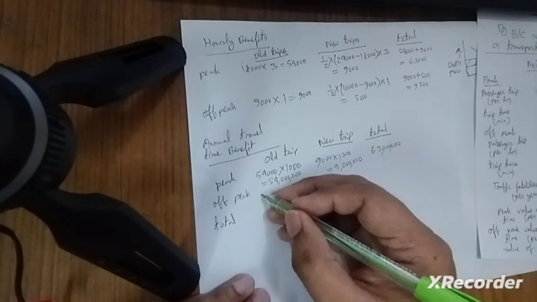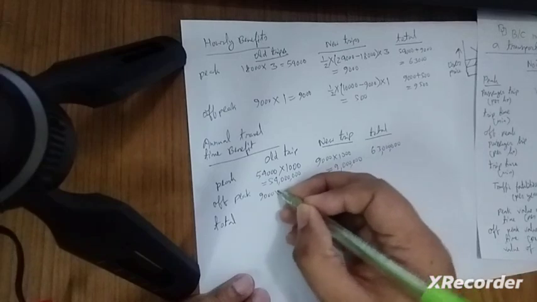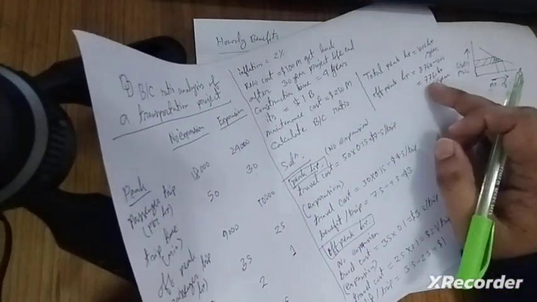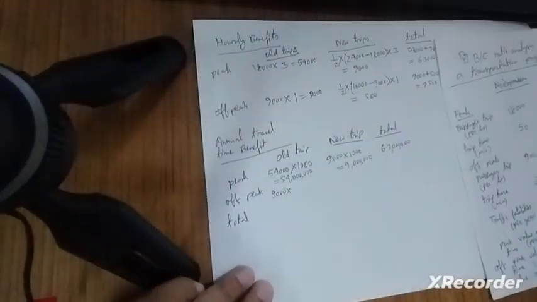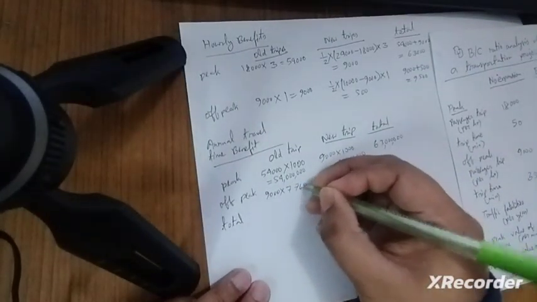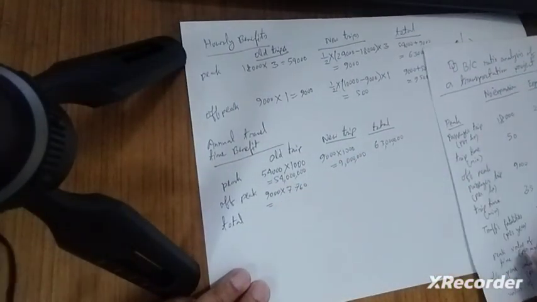For off peak, this value will be 9,000 multiplied with our off peak hour, 7,760.